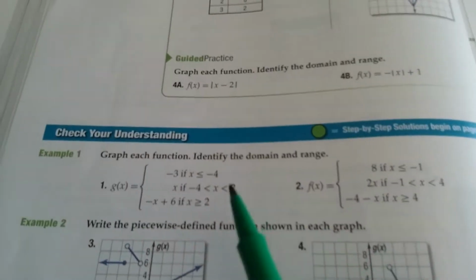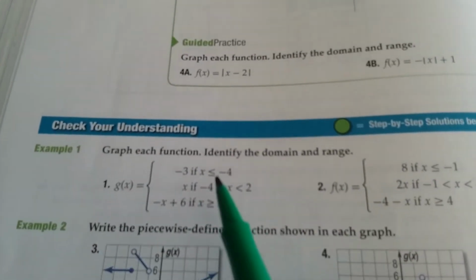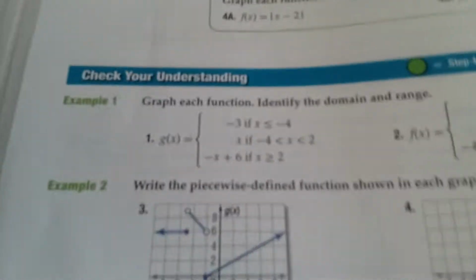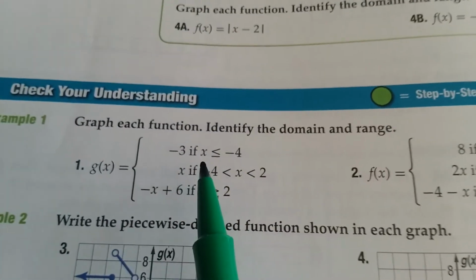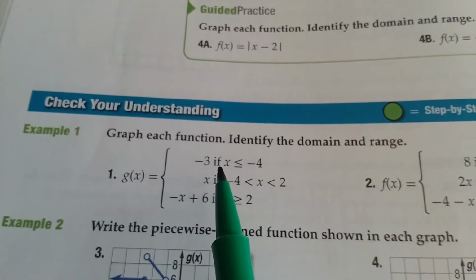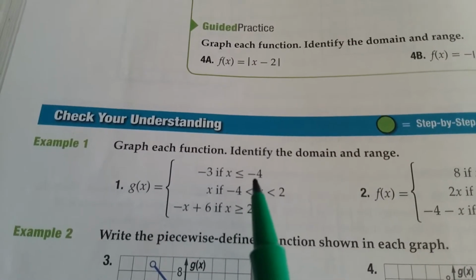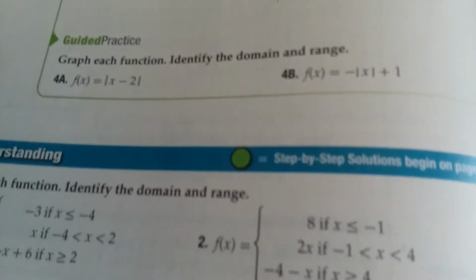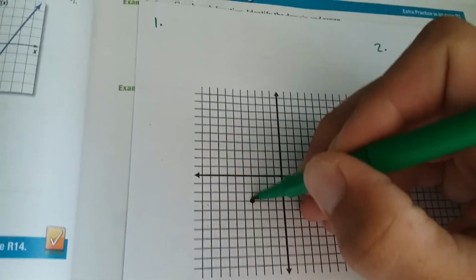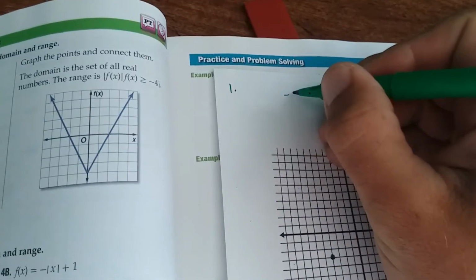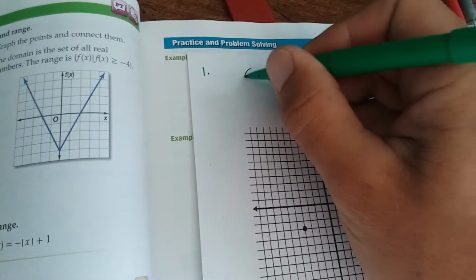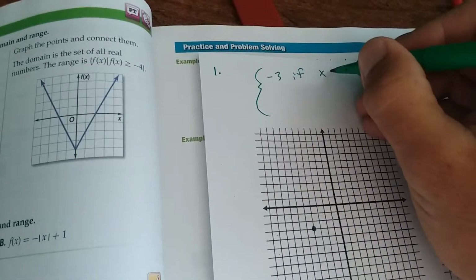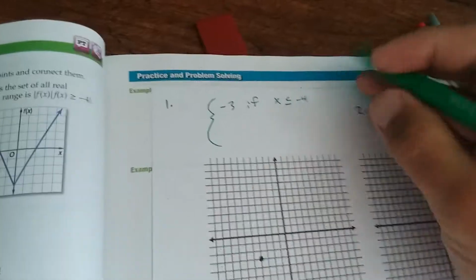So there's a couple different ways to graph this. I'm going to show you both. This first line here is -3 if x is less than or equal to -4. So you find when x is -4, go over 1, 2, 3, 4, and then it's -3. So you're just going to go down 3, 1, 2, 3. Now, this -3 if x is less than or equal to -4.